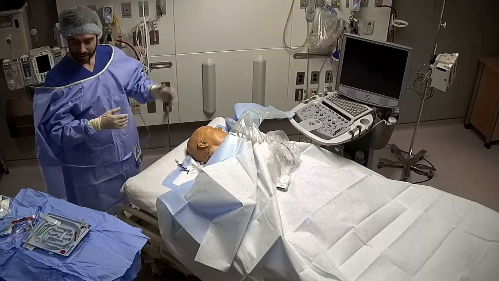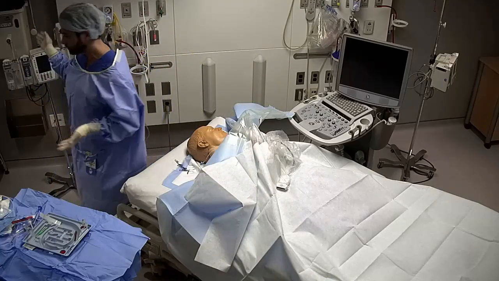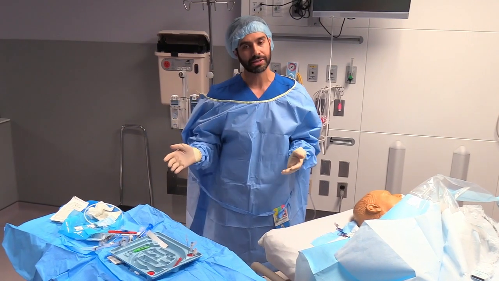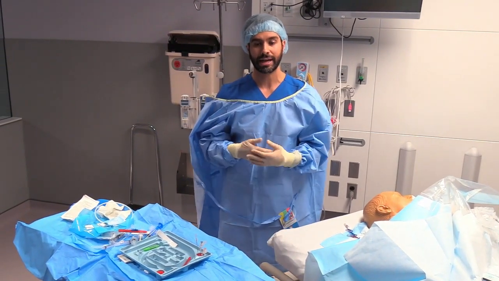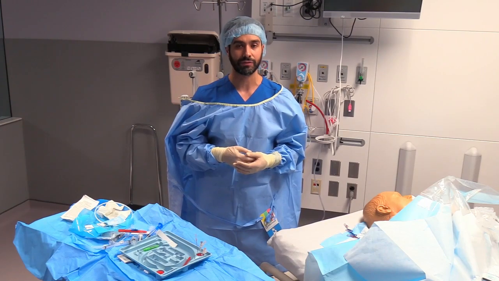After you've removed that, now you're going to take all of your sharps that you have here to your sharps container, throw away all the sharps that you have, and then order a chest x-ray and ask the nurse to go ahead and call for stat chest x-ray to confirm placement.